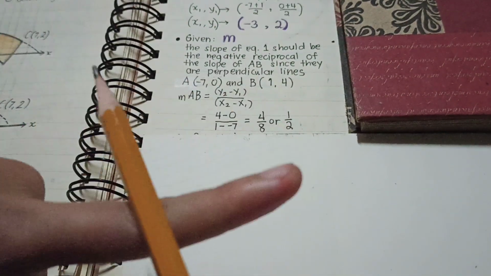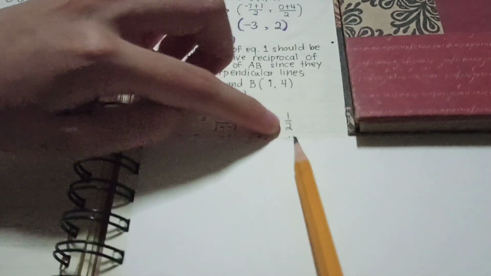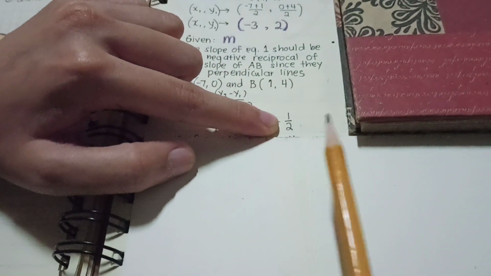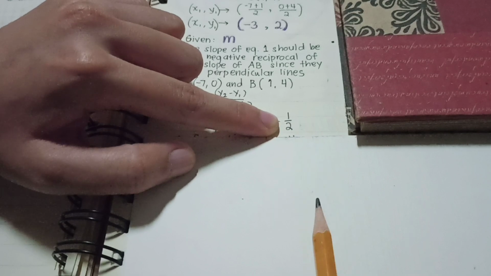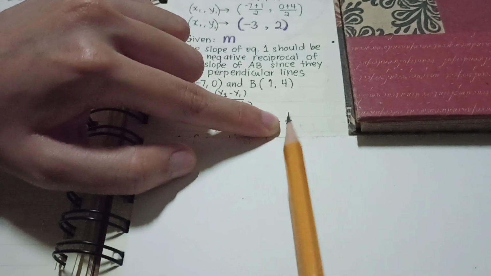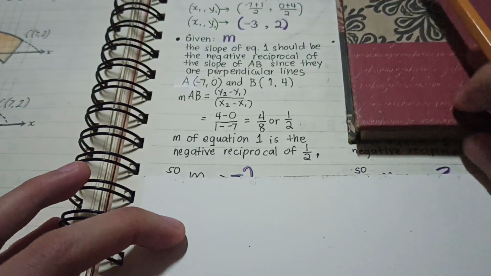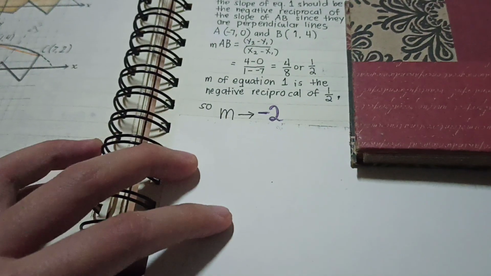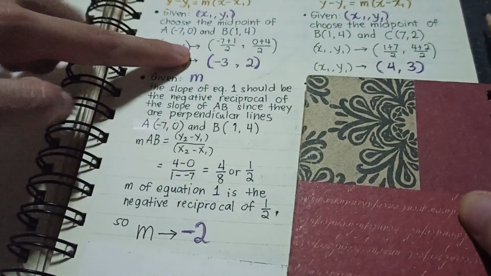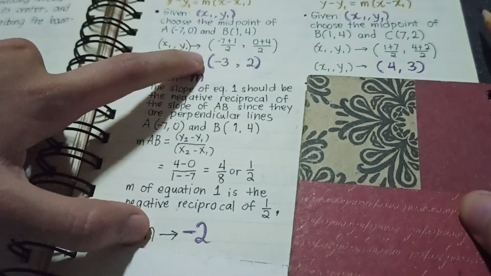Since they are perpendicular lines, I should take the negative reciprocal. So, what's the reciprocal of 1 over 2? That is 2 over 1 or 2. And then, since it's negative reciprocal, I just need to take the negative of that. So, the slope should be -2. Right? So, I have my point, I have the slope. I can now use the point slope formula.